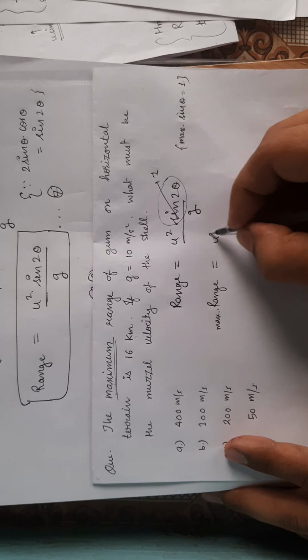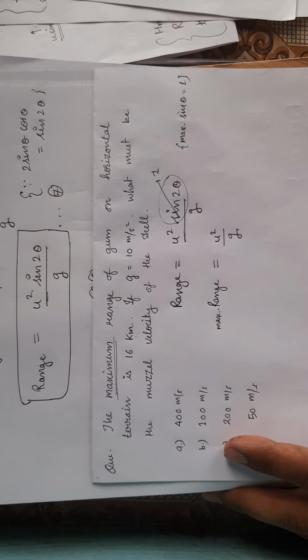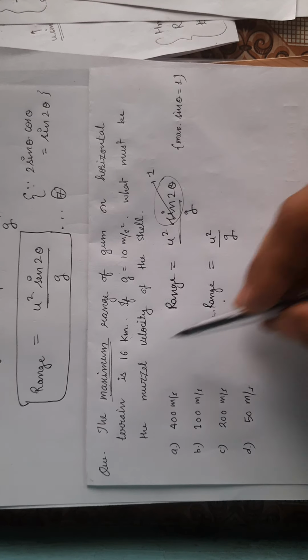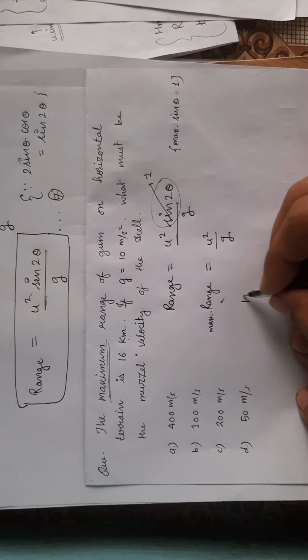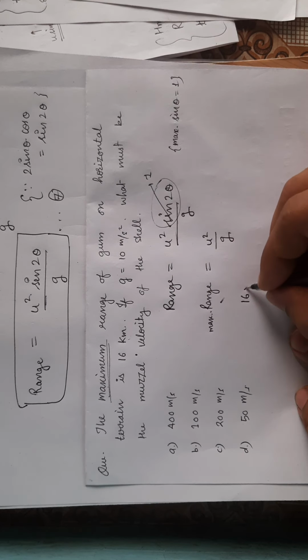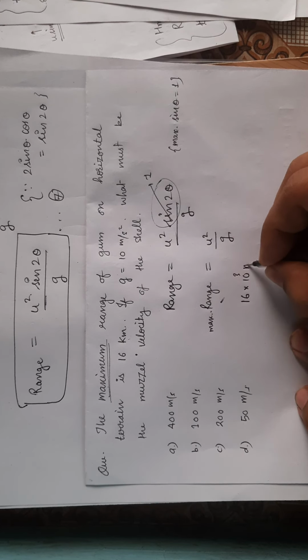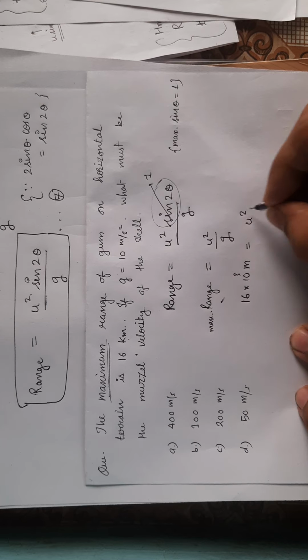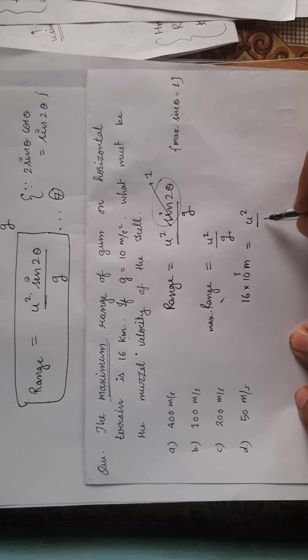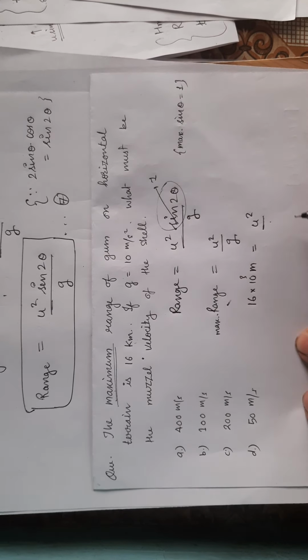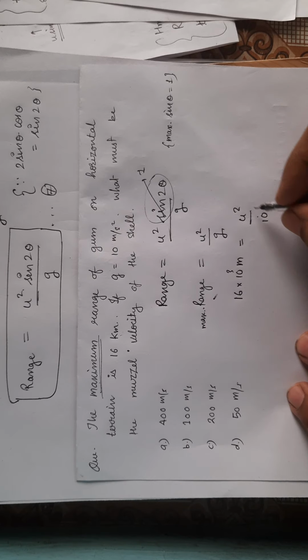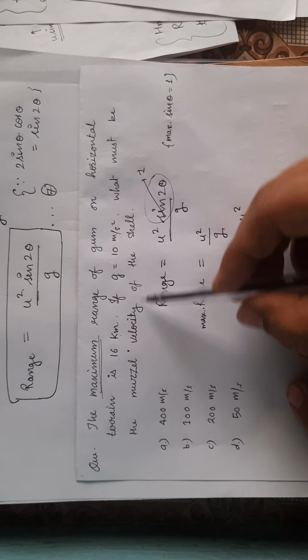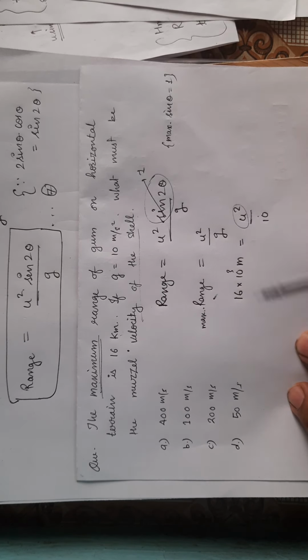So the maximum range will be u square by g. Here the range is given as 16 kilometer, that is 16 into 10 to the power 3 meter, is equal to u square upon g. The value of g is given as 10. We are asking for the velocity of the shell, that is the initial velocity u.